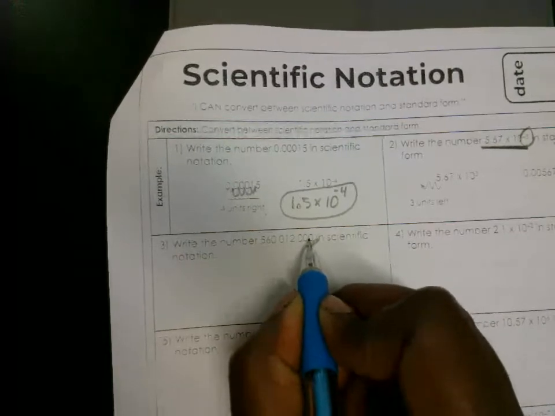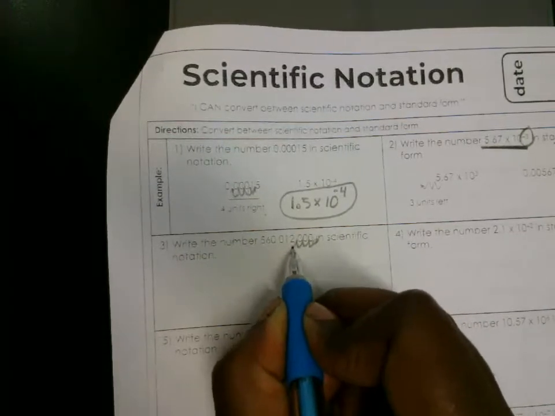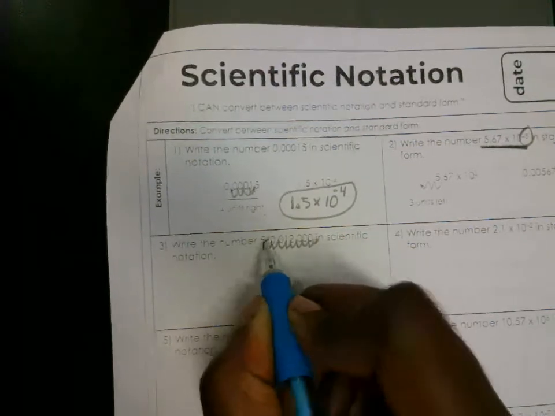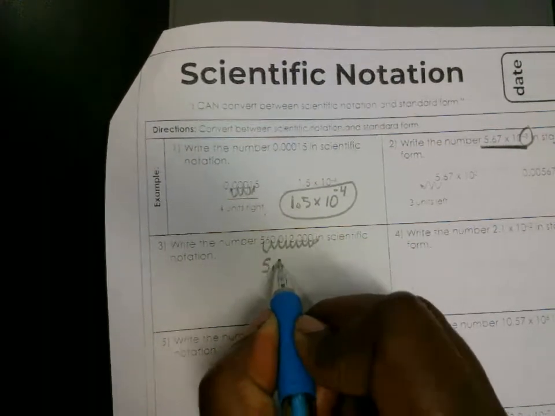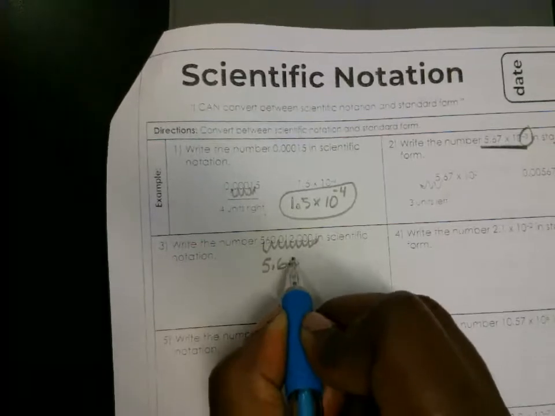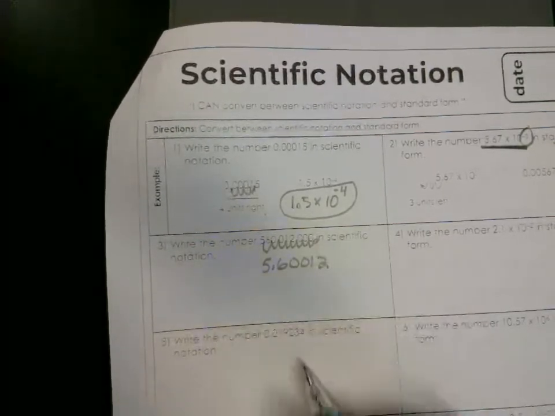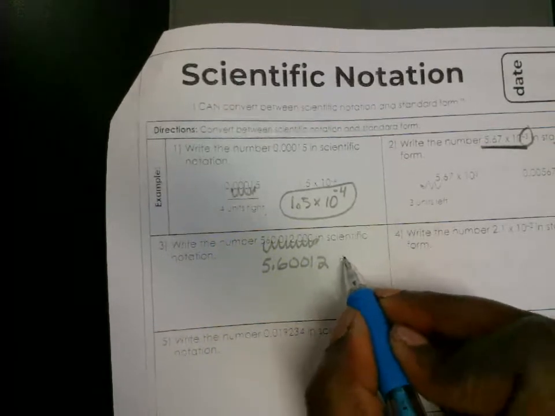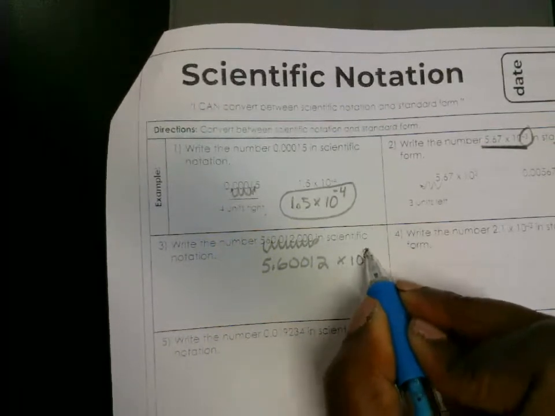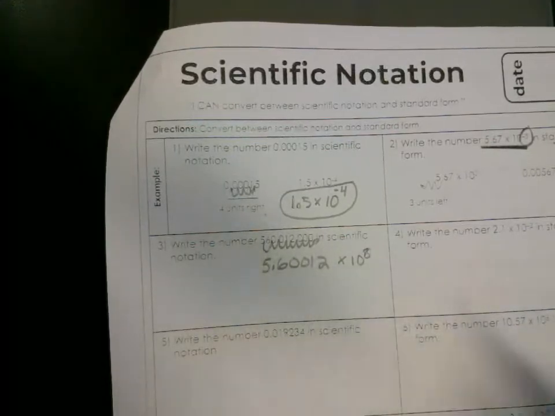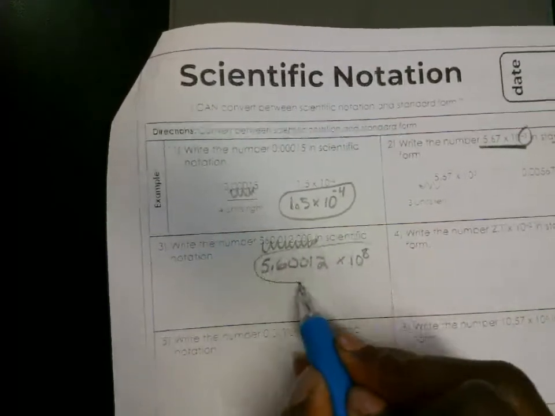Let's count. 1, 2, 3, 4, 5, 6, 7, 8. So this is 5.60012. And I moved it 8 times, so that's going to be times 10 to the 8th power. How do I know it's positive? Because the original number was greater than 1. This is my answer in scientific notation.